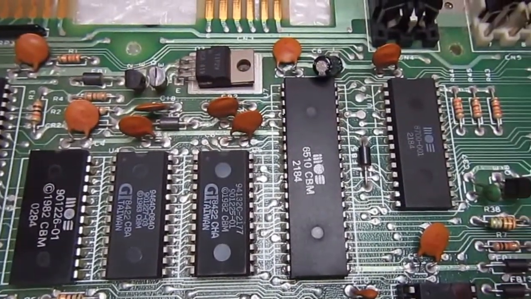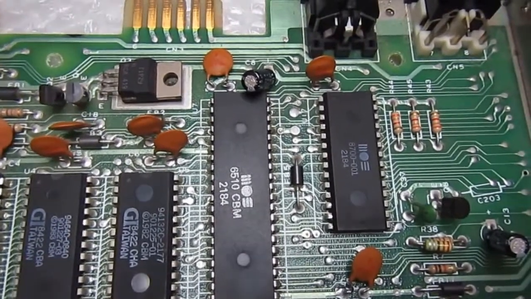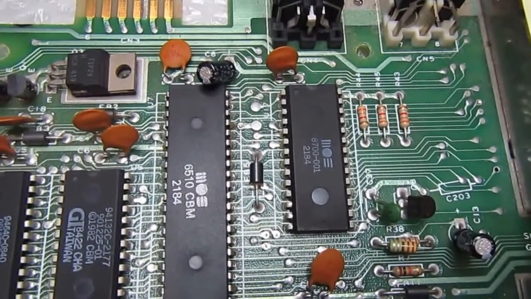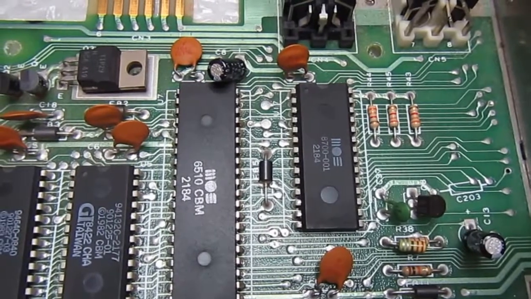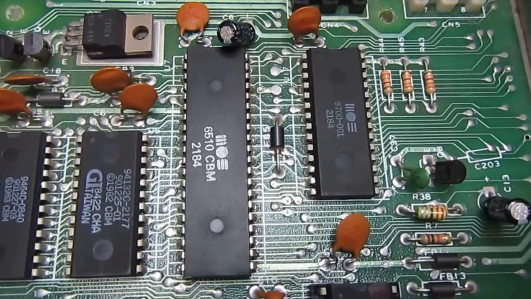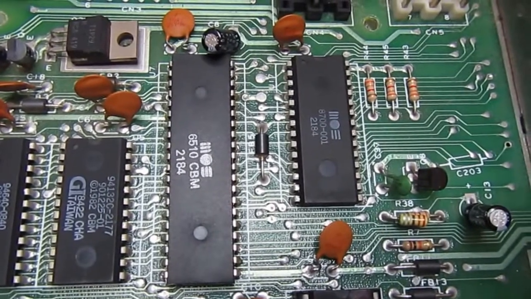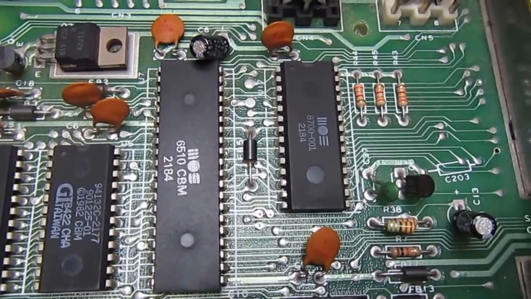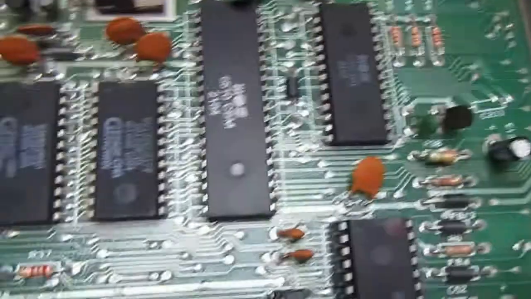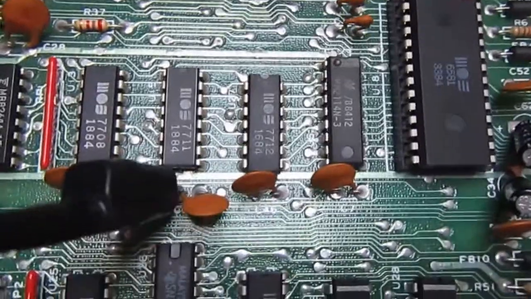I scoped the CPU clock and it's okay. I scoped the reset signal and it's okay. I checked the PLA and it seems okay. It has inputs and outputs at the right level. Of course, the CPU is not executing the correct addresses. That's because it is not reading correctly. That could mean the PLA is not decoding correctly, but we can tell easily at this stage. It can be because the RAM is faulty or the decoding logic of the RAM itself can be faulty.